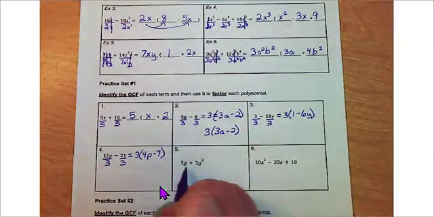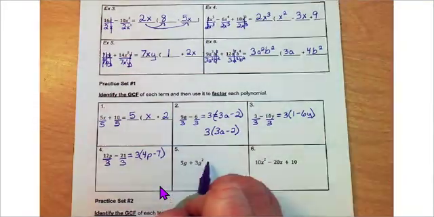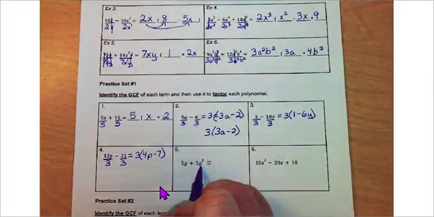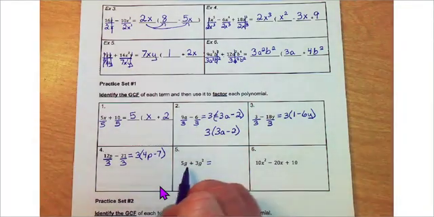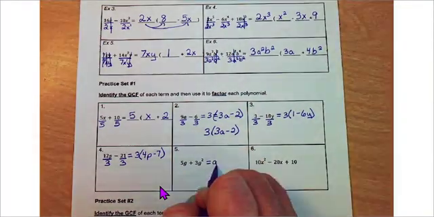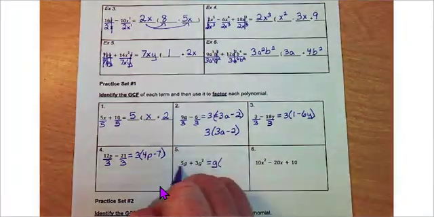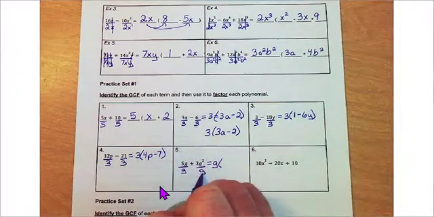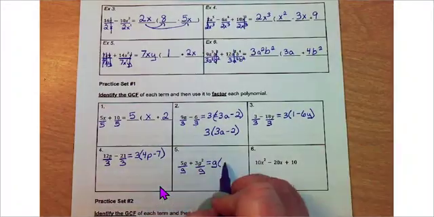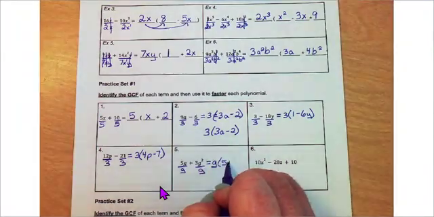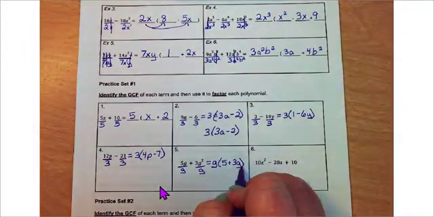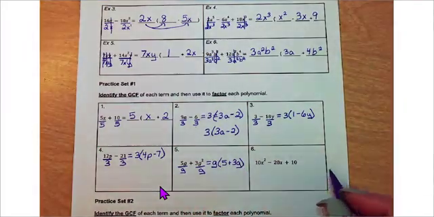All right, let's do the next one. 5g plus 3g squared. Only thing I can factor out of these, my coefficient GCF is 1. Only thing I can factor out is a g from each one of those. So if I divide each one of these by a g, 5g divided by g is just 5. 3g squared divided by g is 3g. And that is my answer.